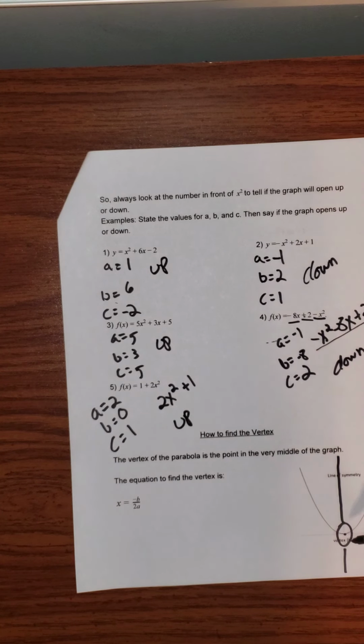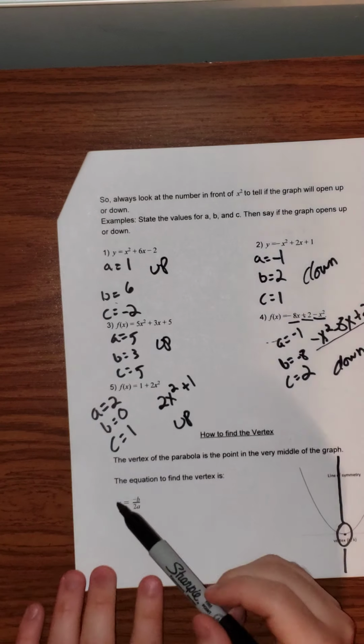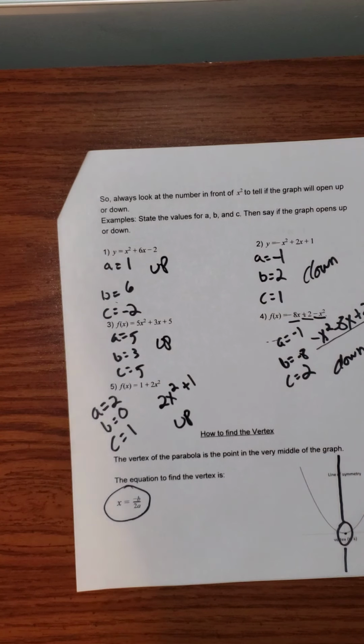We need to learn how to find that vertex. We need to learn how to find that point. And luckily, we have an equation for it. So the equation is x equals negative b over 2a, okay? We can use that equation to find the vertex with just the normal equation, okay?